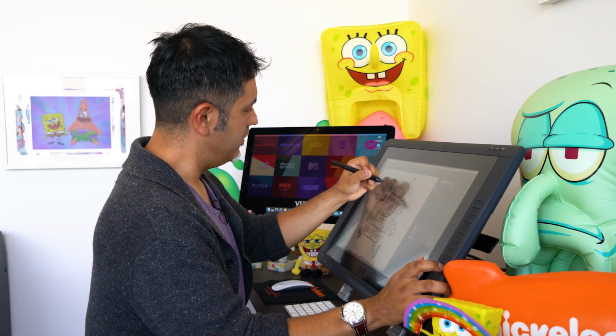Volume on that spatula. And there you go. That's how you draw SpongeBob.